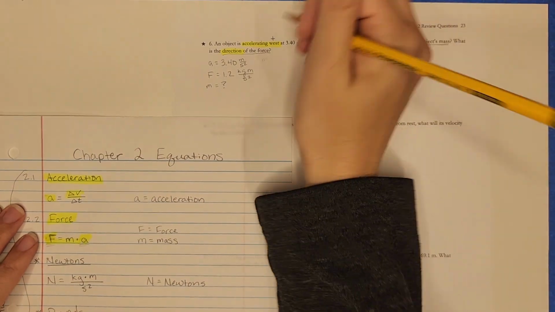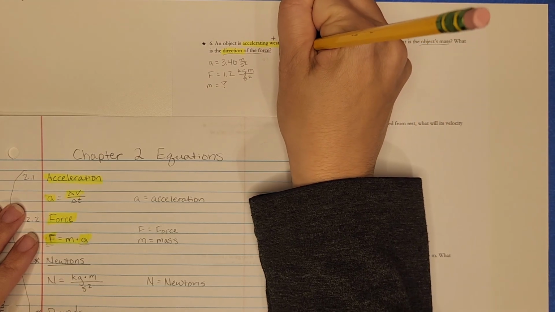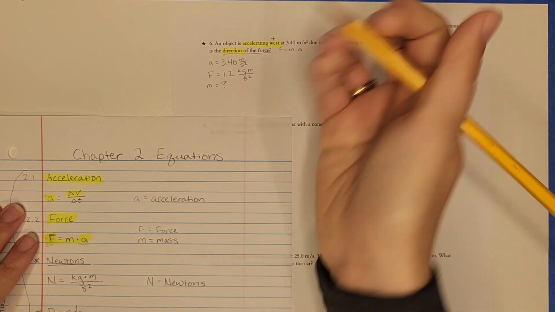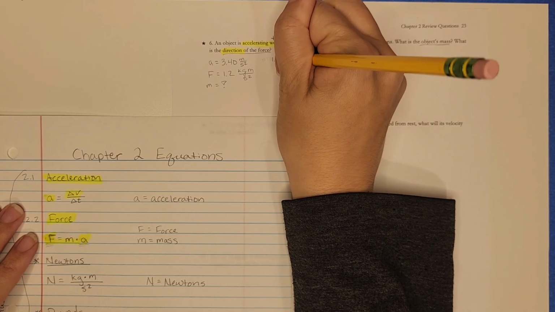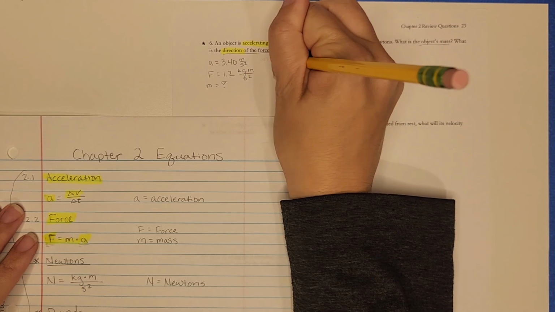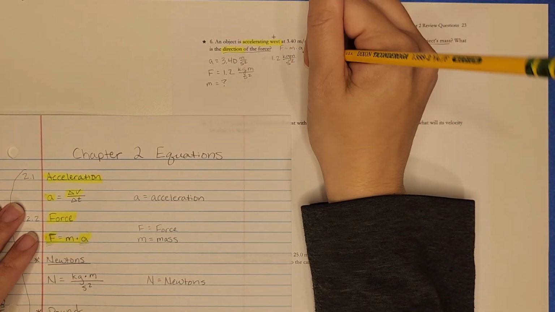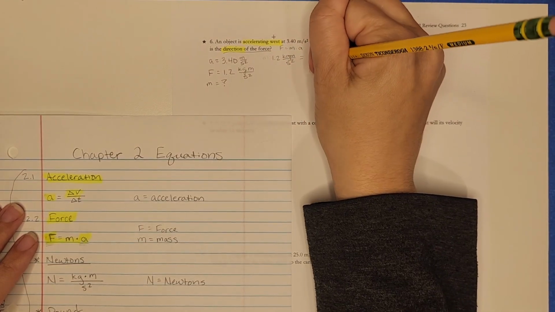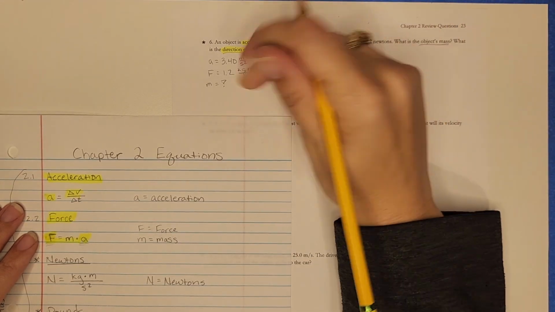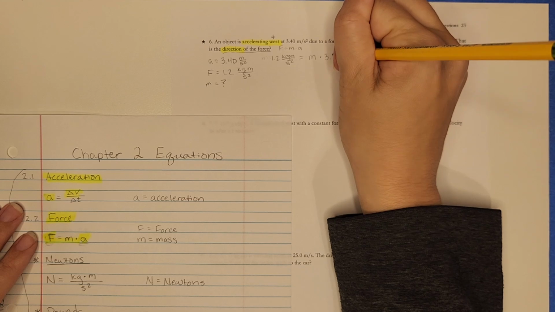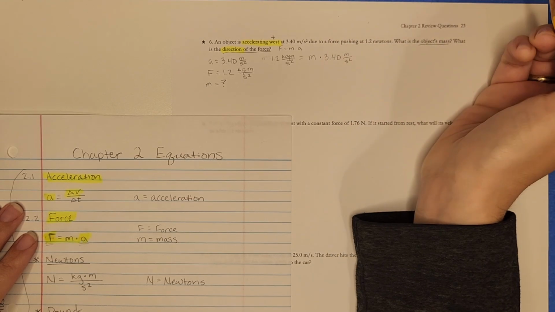Let's plug that in. Force equals mass times acceleration. So my force is 1.2 kilograms meters per second squared equals my mass, which is unknown, times my acceleration, 3.40 meters per second squared.